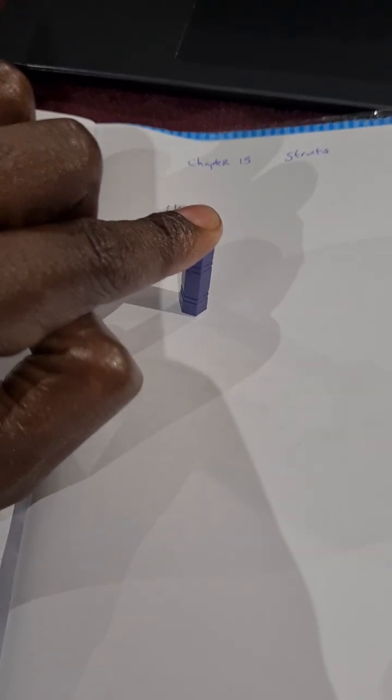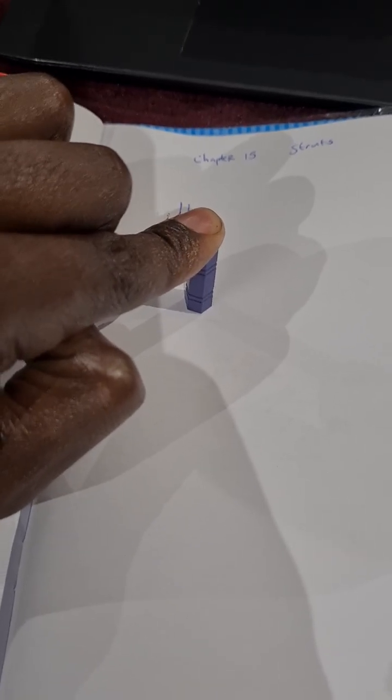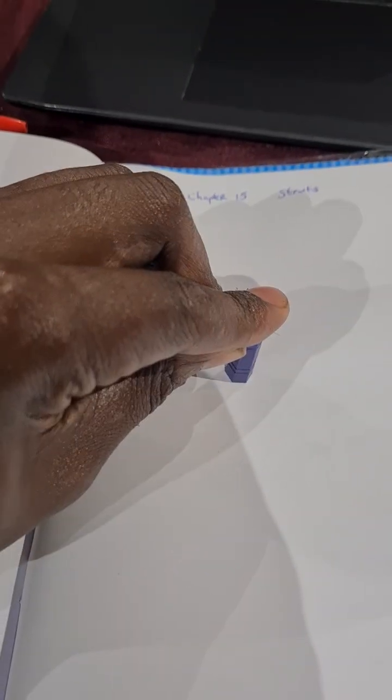Let's take a scenario. Let's go back a little. Let's say this thing is a column, right? When you push at it, when you apply force on it, the more you apply the force, what's going to happen? It's going to go down and crash. Take note of this, it's small. When I push on it, it's going to crash.